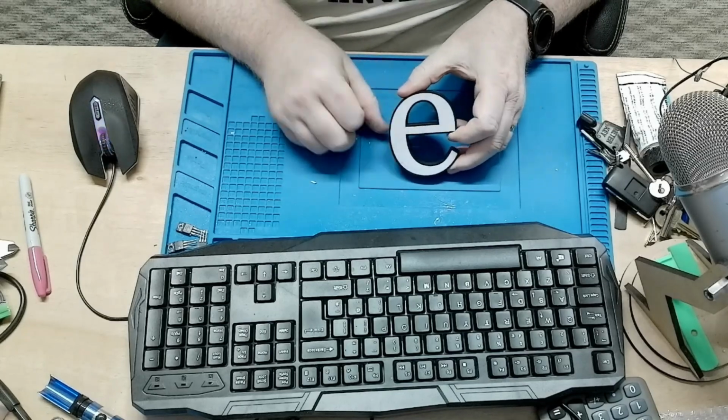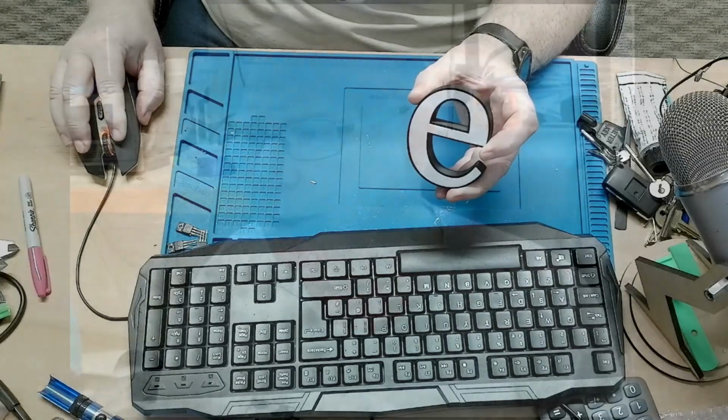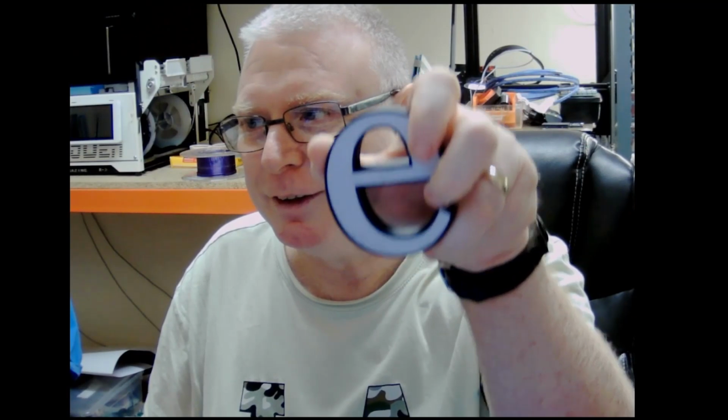It looks backwards on the film, on the thing. Letter E. And we've got the letter E.